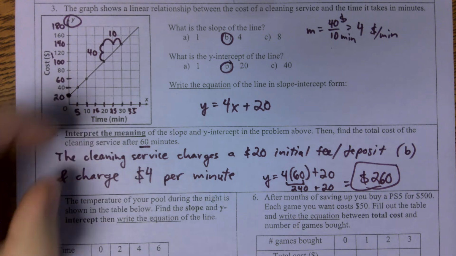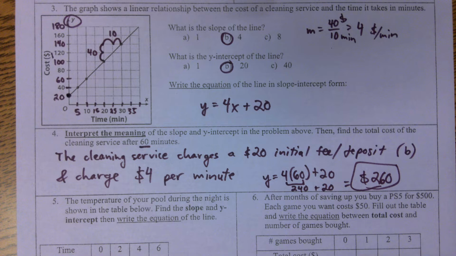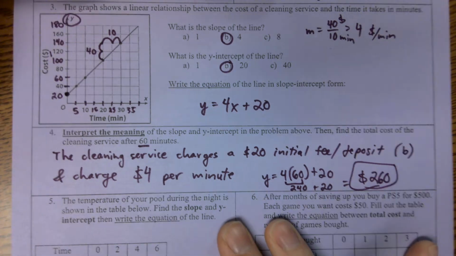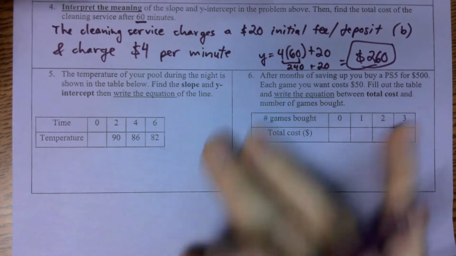And we could even take this a step further and interpret that $20 initial fee as like a supply fee, right? You can get creative with it if you want. You don't have to be that specific, but you can come up with something that makes sense if you would like. It's up to you. As long as you don't define slope and y-intercept, we'll be good. You should be fine. All right, more word problems.